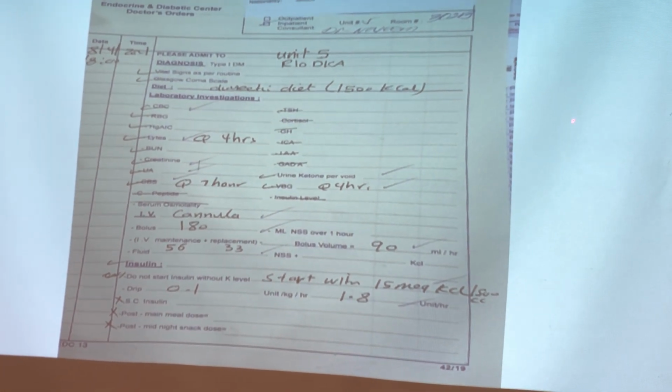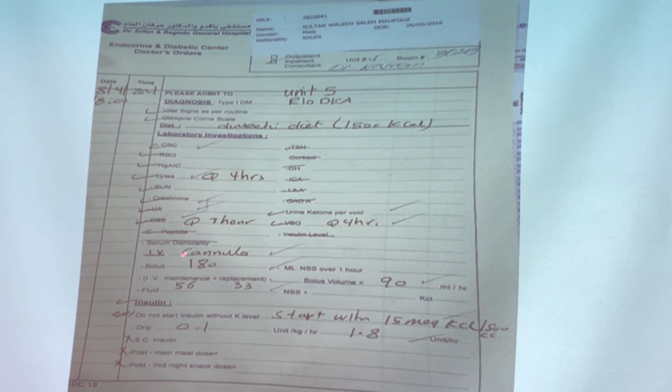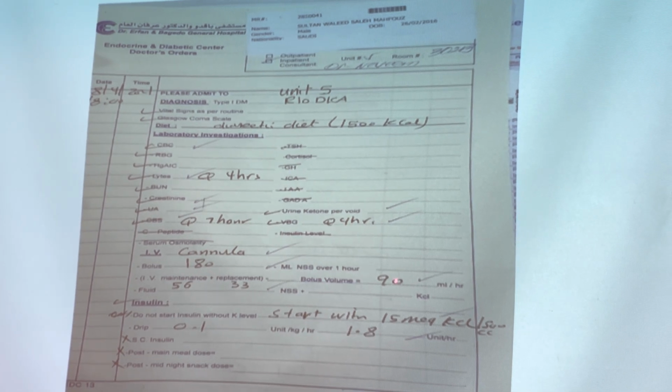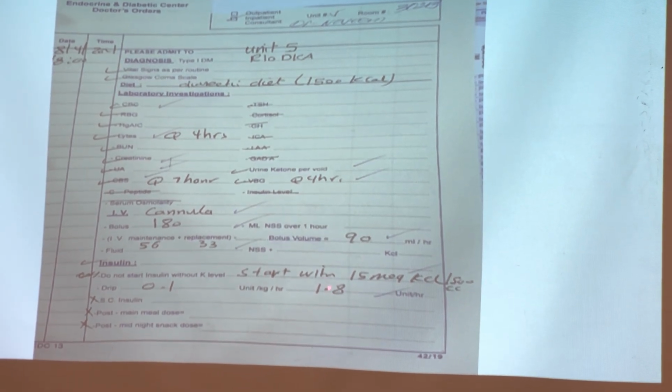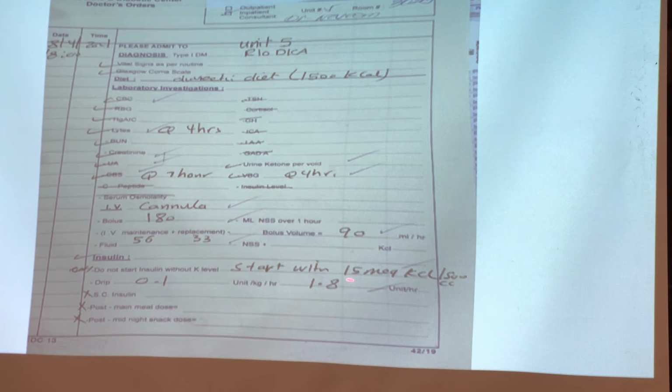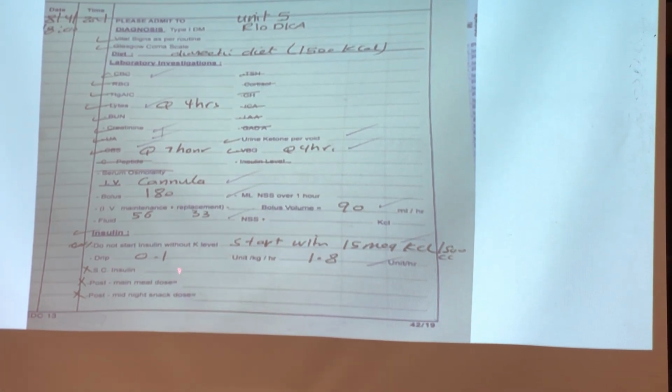But what if you did the VBG and the VBG came normal? We will not repeat the lytes and VBG every 4 hours. Khalas, no more repeated, okay? And here, this is the cannula and this is the bolus. His weight was almost 18, so 180, 10 ml per kg per hour, and this is the rate of the IV fluid. And here, the insulin, and I started already with 15 milliequivalent KCL, and this is 0.1 times 1.8, so 0.1 international unit per kg per hour. Okay? Sub-Q, I crossed X, so that means that you will not give any sub-Q now. Okay?